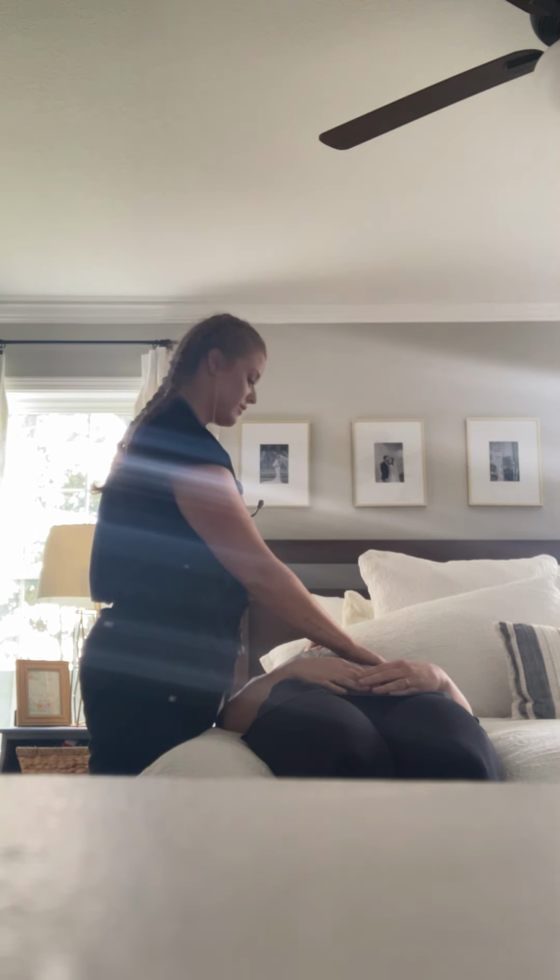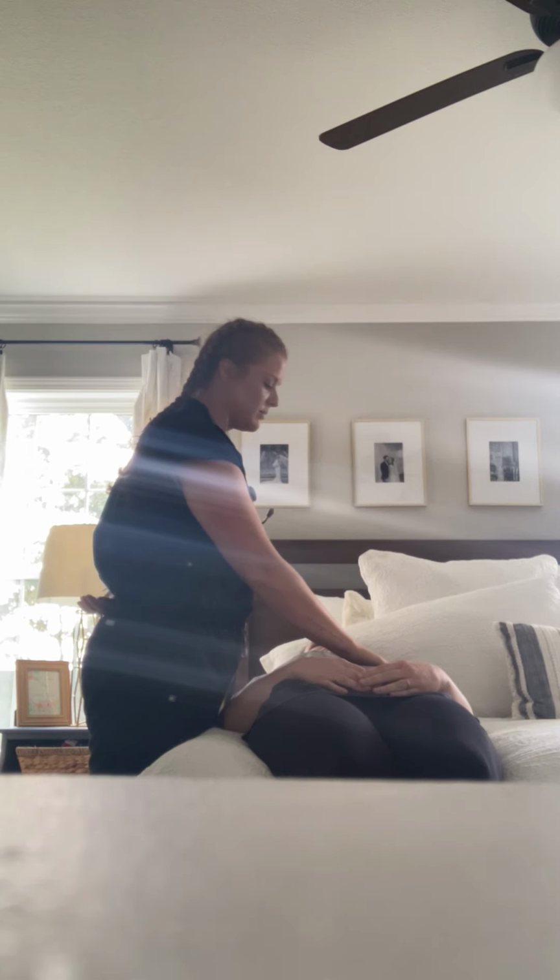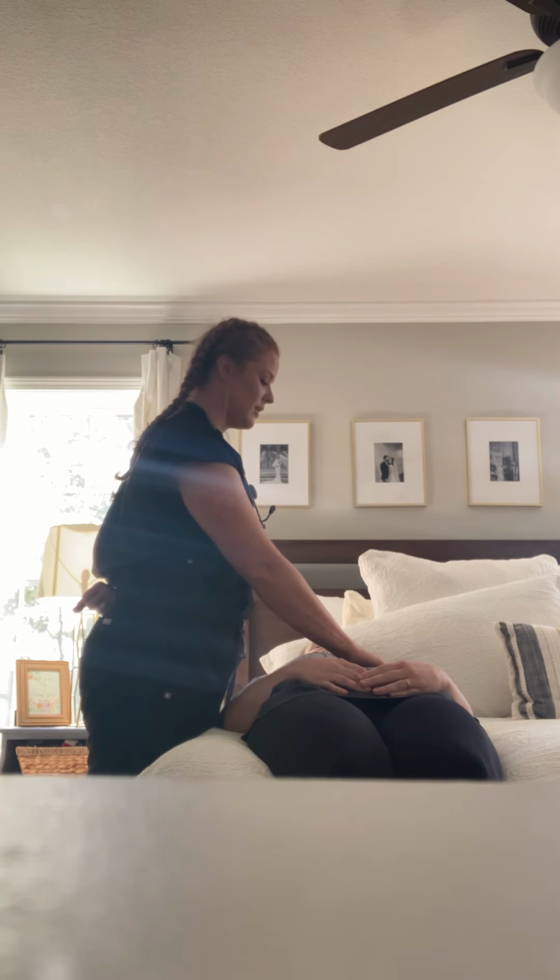First, I'm going to place the palm of my hand onto the patient's apical area of the heart. We're going to feel for an apical impulse at this time. We're palpating for any thrills or heaves. This should be soft and gentle.